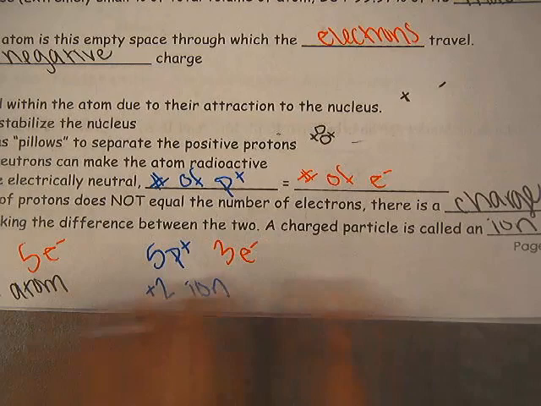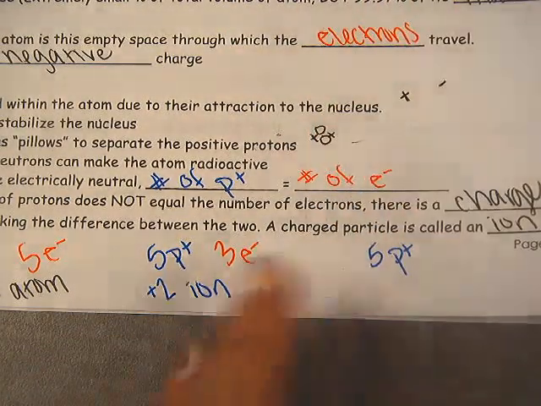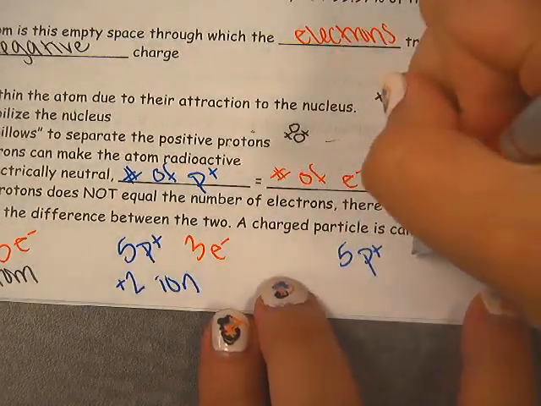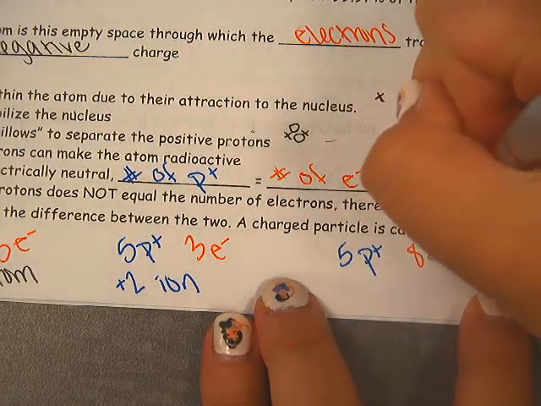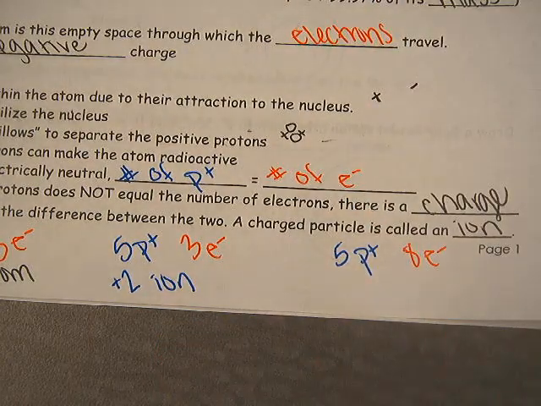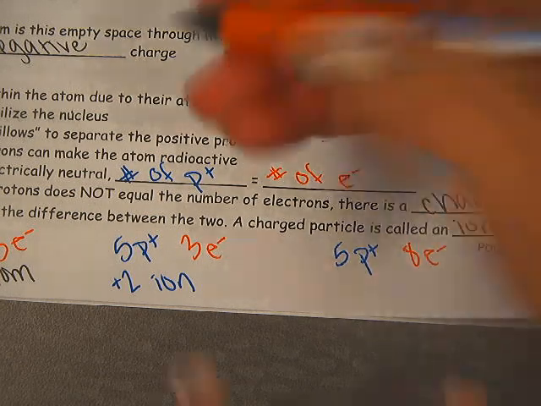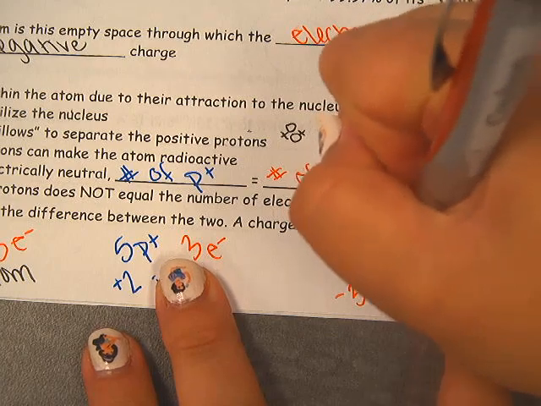And then if I have, let's say, 5 protons and 8 electrons, how would we call that one? Which one is winning, the positive side or the negative side? The negative is winning, so I know it's going to be a negative charge. And it's going to be a -3, so a -3 ion.